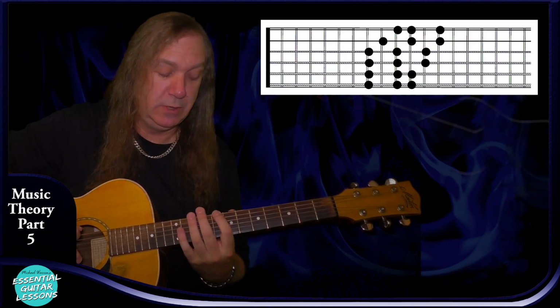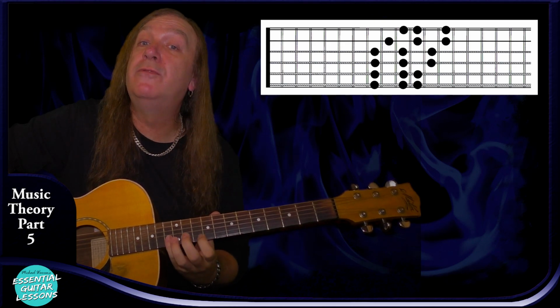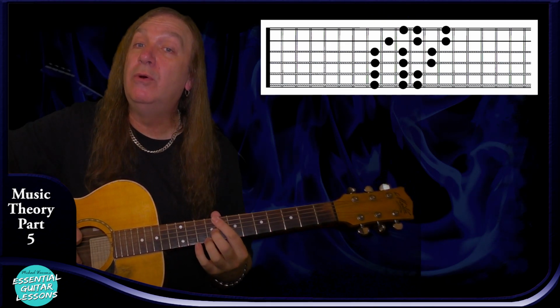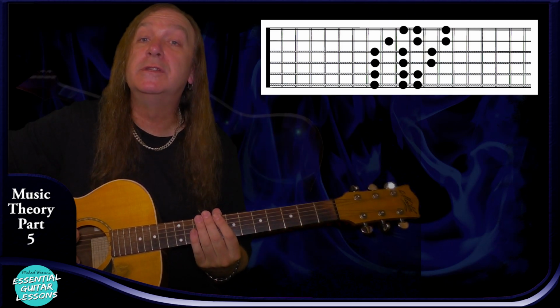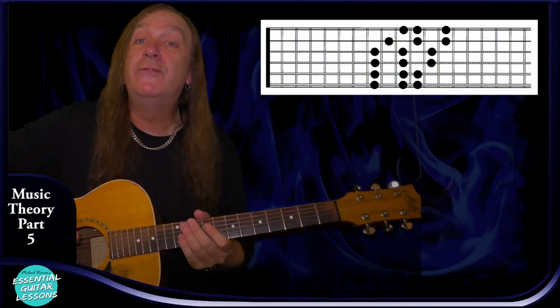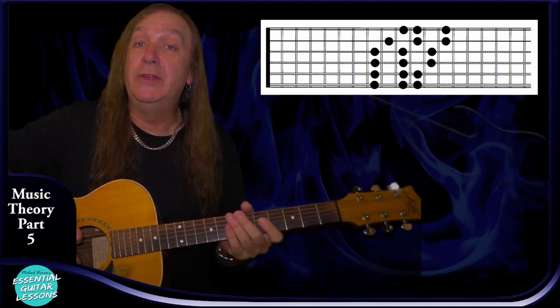And I could do that with my second position as well. So exactly the same shape as I used before, but I'm playing all the different notes. I'm playing the notes to the C minor scale there, and I can put that on any fret and I'll get the right notes as long as I'm playing the right shape to that scale.